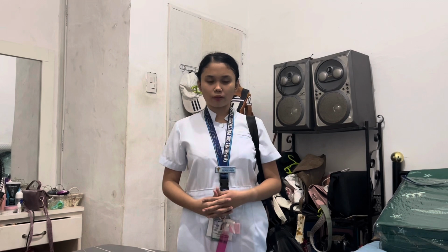So the purpose of home visit is first to assess the family's living condition. Next is to educate the family. Next is to prevent the spread of infection, to provide supplemental interventions, and to give the family access to health resources in the community. So first, the first phase is the pre-visit phase.